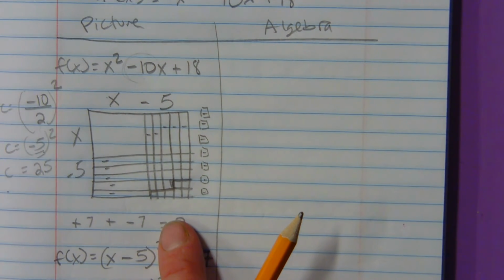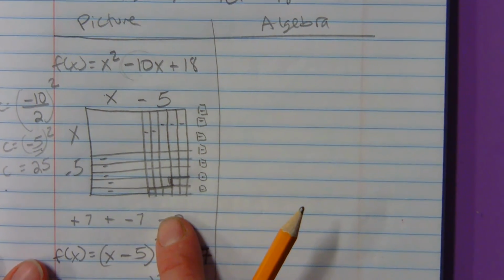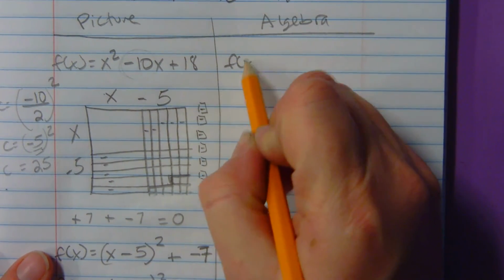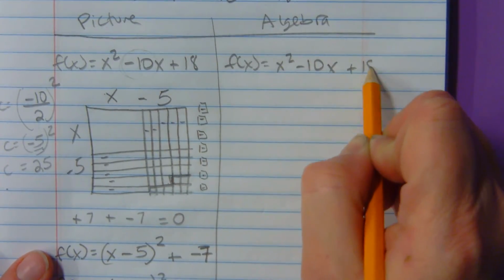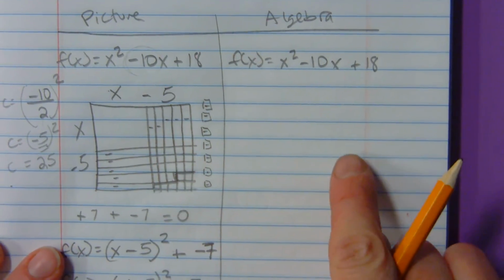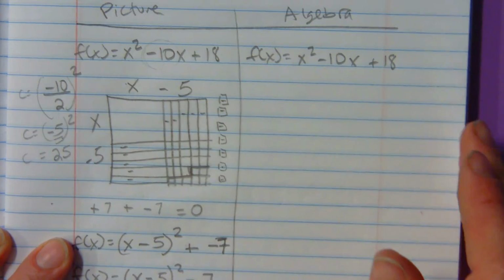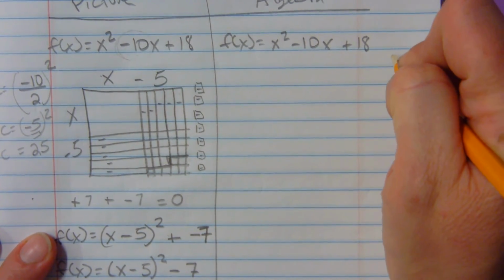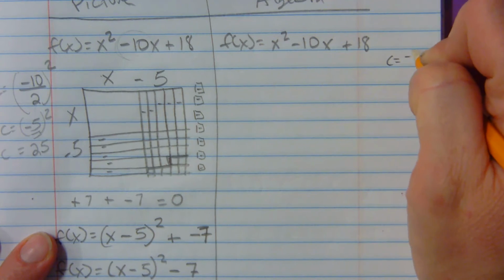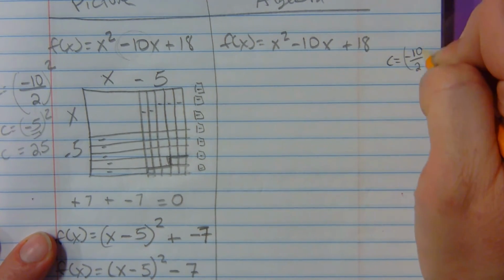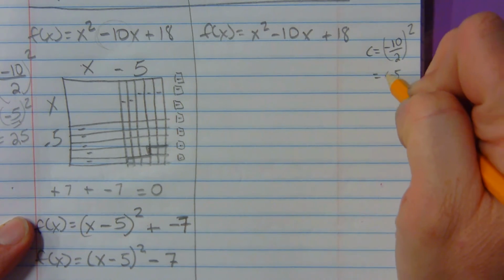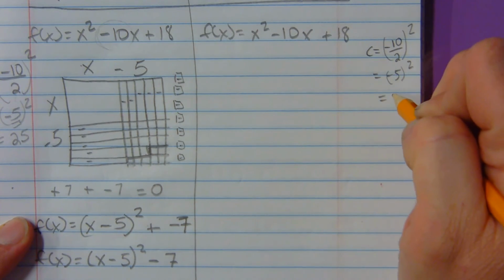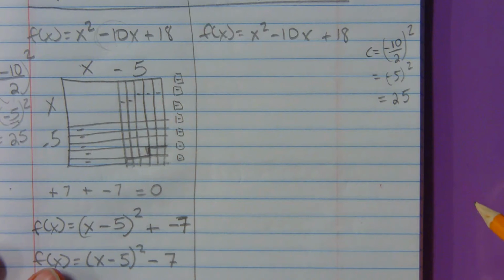With the math, I'm going to do very similar to what I did when I had too many. F of x equals x squared minus 10x plus 18. I already know all of the C work, so I'm going to just do it over here on the side. So C is negative 10 divided by 2 squared, and that gives me negative 5 squared, which gives me a positive 25.